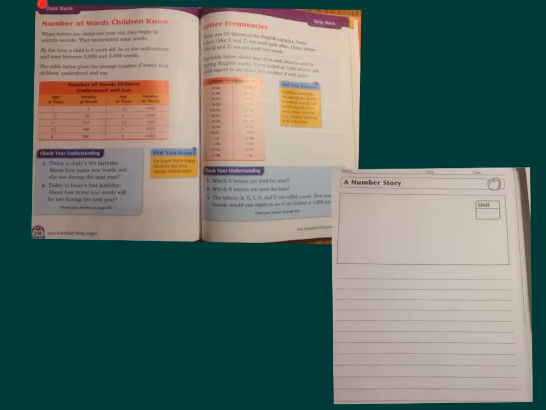Once you read these in the data bank section of your student reference book, you could use this number story sheet and create your own number stories similar to page 42 of your math journal. And of course, you'll need to fill in the unit box and maybe draw a little picture to go along with it.